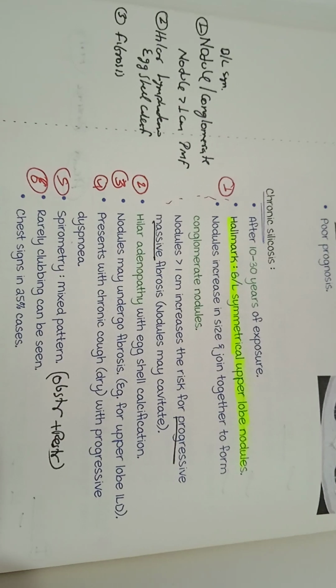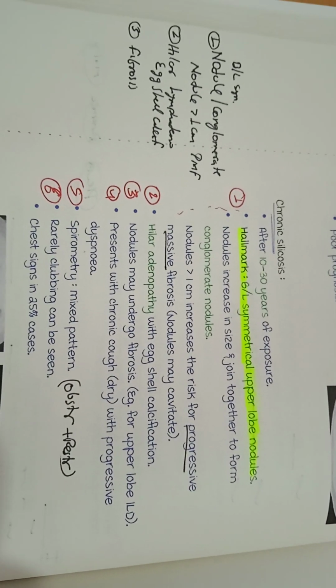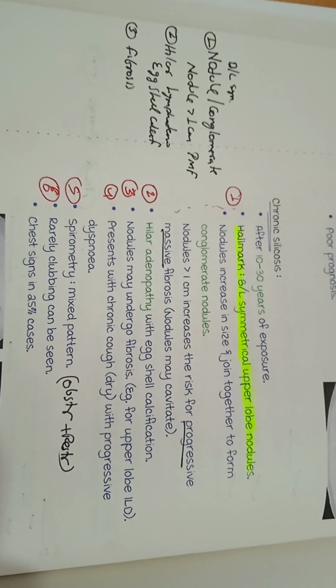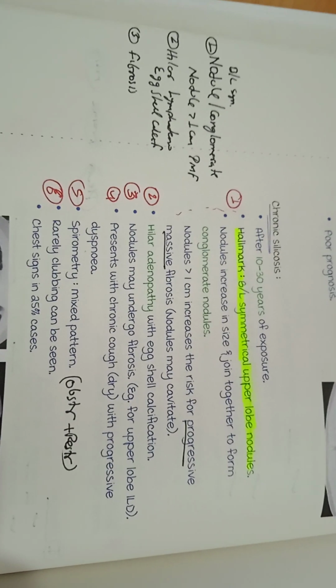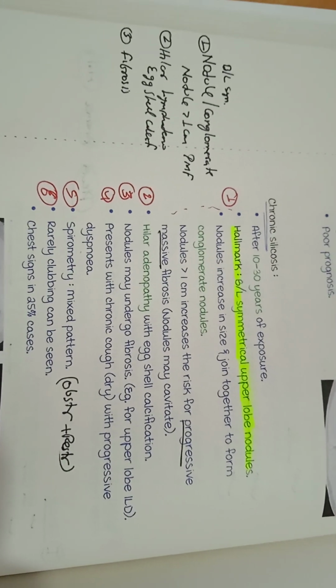For example, upper lobe ILD. Presence of chronic dry cough and progressive dyspnea are the features. In spirometry, we see obstructive plus restrictive, that is a mixed pattern. Clubbing is rarely seen and chest signs are present in 25%.